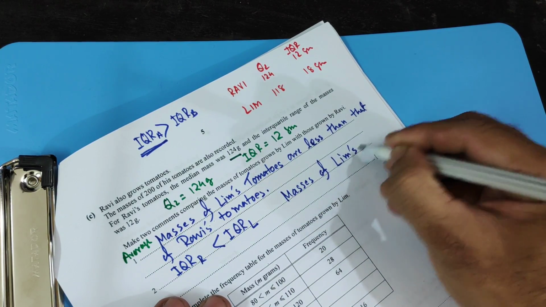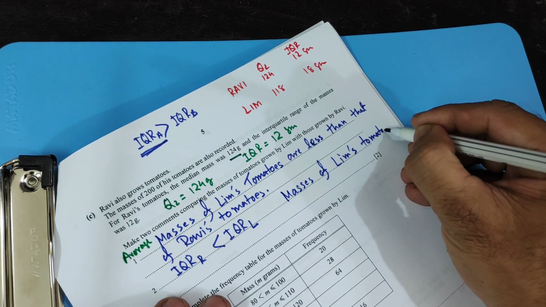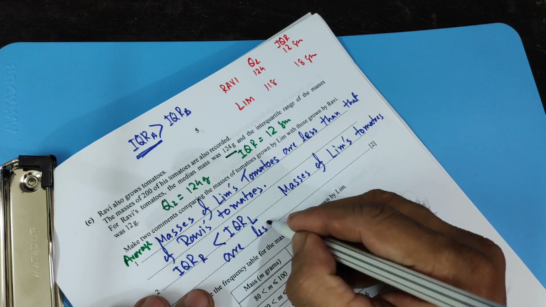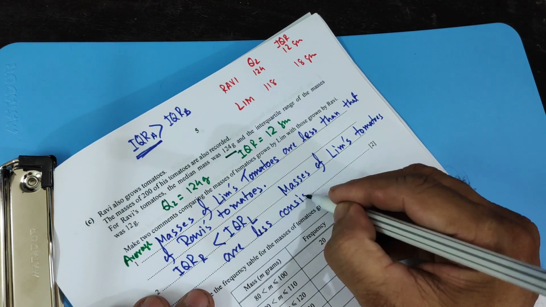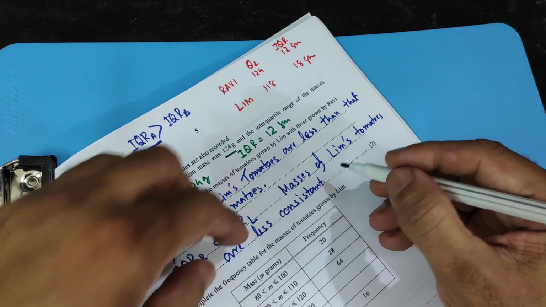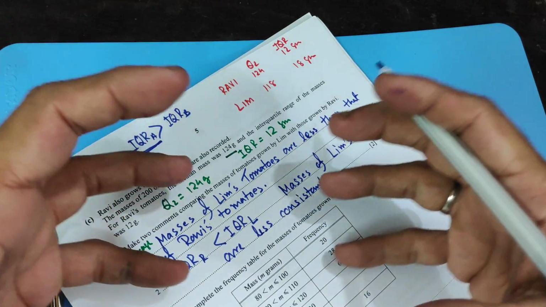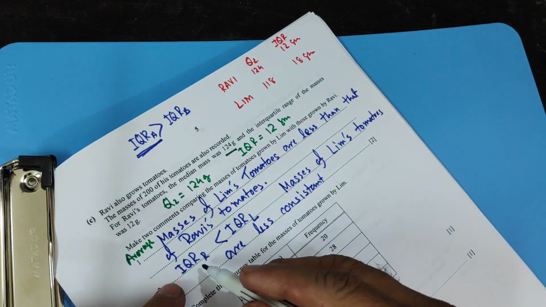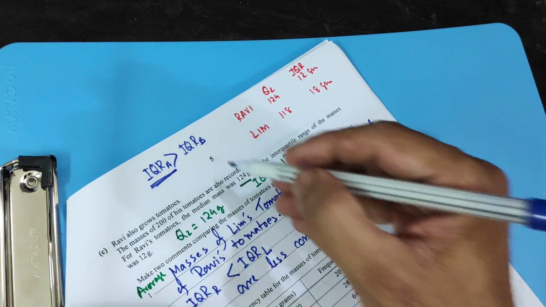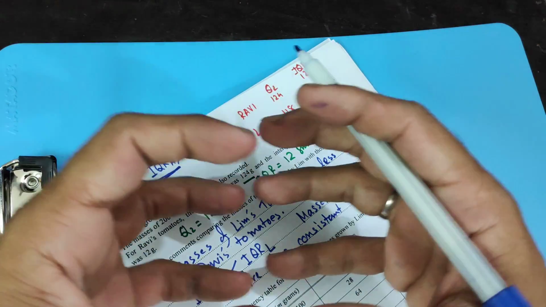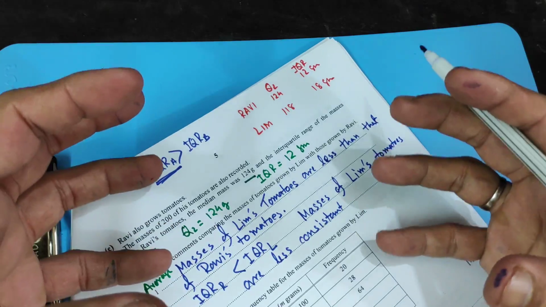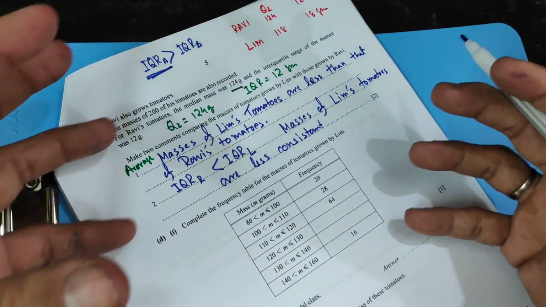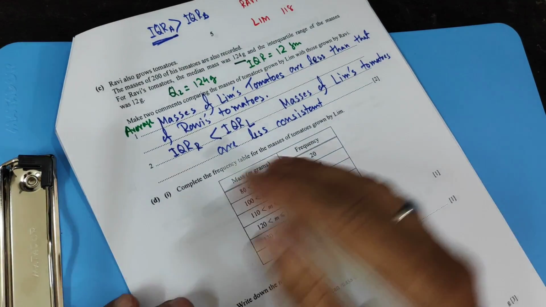Lim's tomatoes are less consistent, or more variant. It's not consistent. One is bigger, one is smaller, and the variance is really big. But Ravi's one, since the interquartile range is lower, it's more consistent. It's almost the same size, not quite exactly, but almost. If you take more of it, it's more or less the same. So that's what it means.